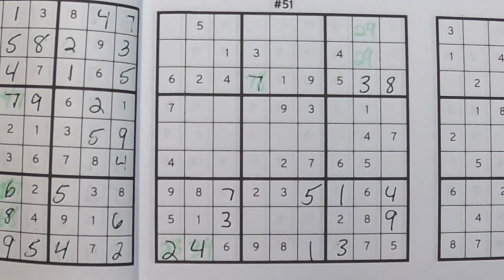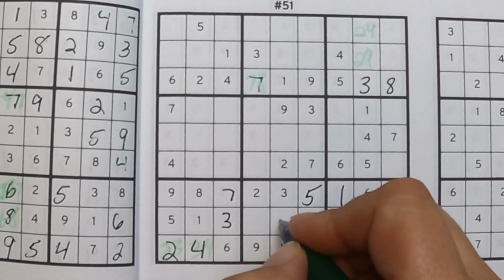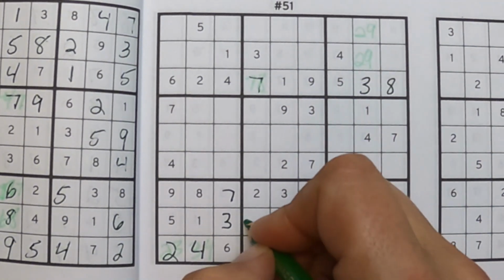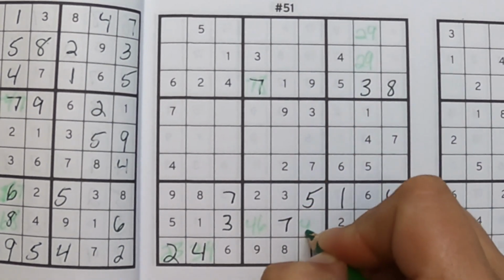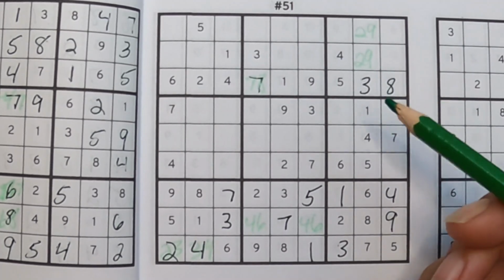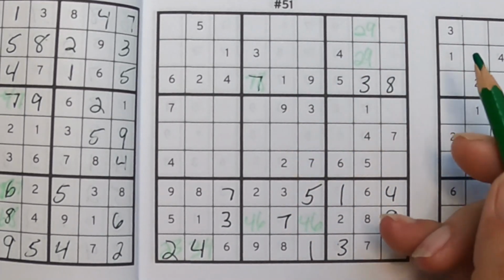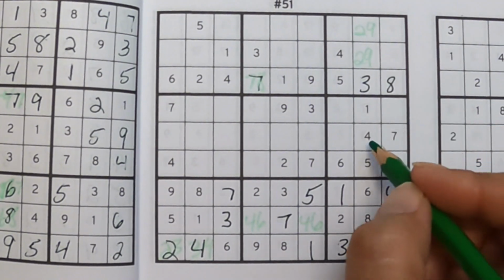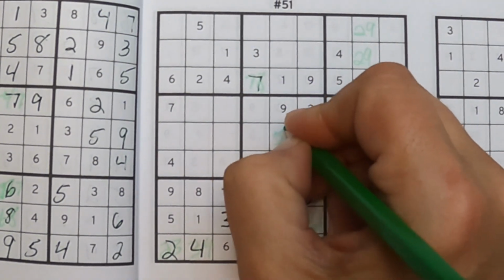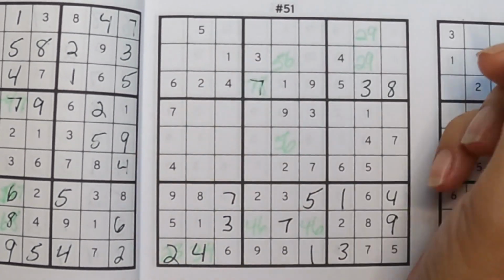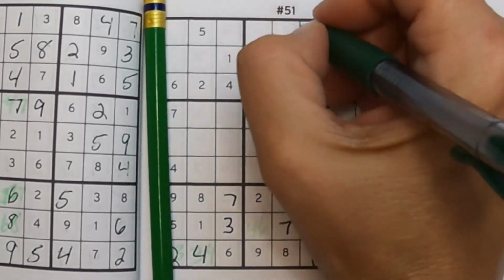For this box, we're missing 4, 6, and 7. We've got a 7 here and a 7 here, so our 7 must be here, but I don't see any other help. So 4, 6, 4, 6. For this column, we're missing 4, 5, and 6. We've got a 4 here, so 5, 6. 4 here, so 5, 6. That means our 4 has to be here.